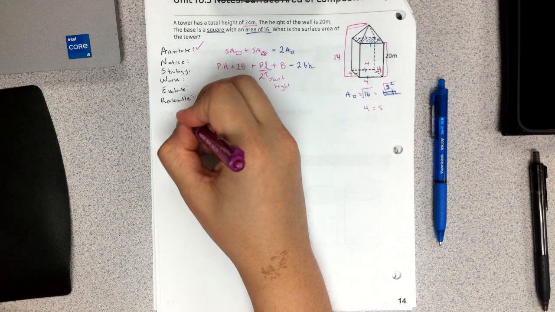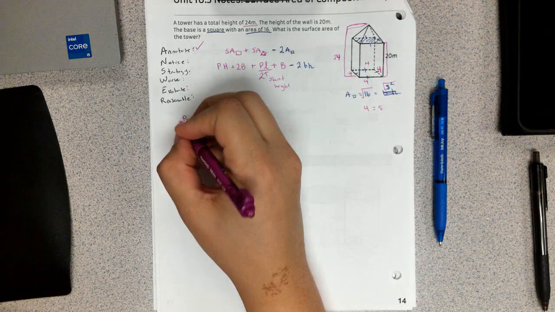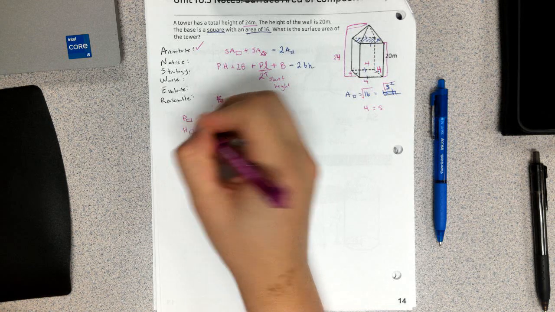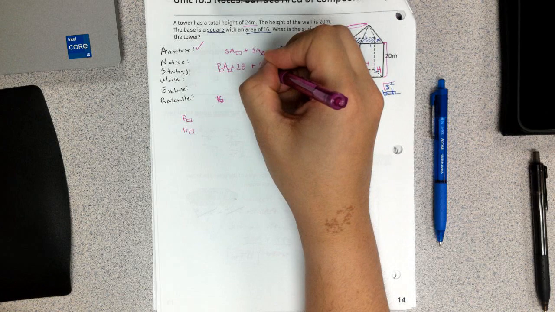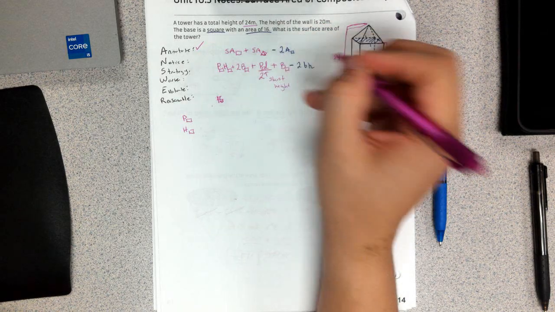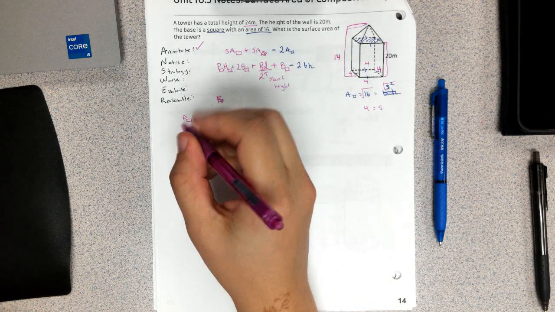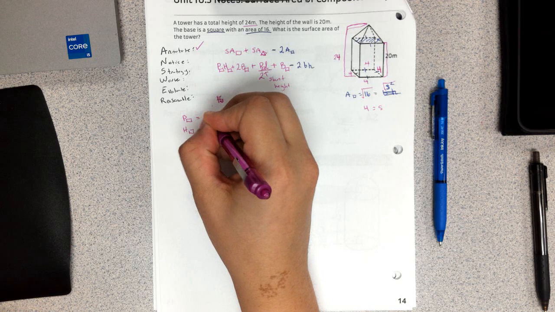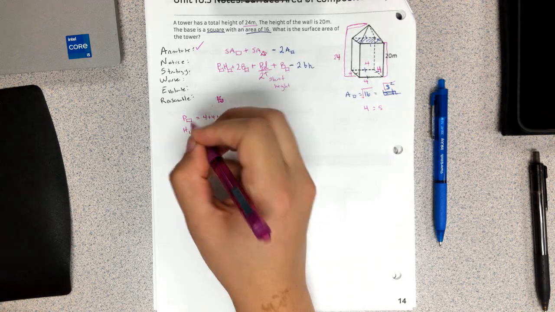Let's find our P and our H for the rectangular prism, because that's what these are. We need to notify them because the parameters could be different. We need the area of the rectangular prism and the area of the pyramid. So the perimeter was 4 plus 4 plus 4 plus 4, which equals 16.